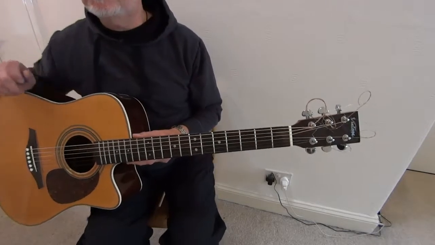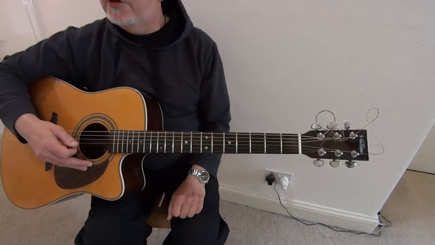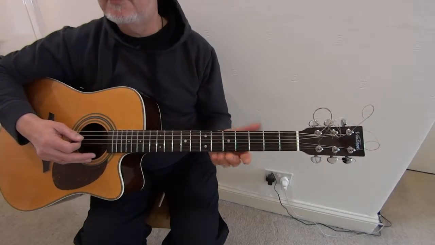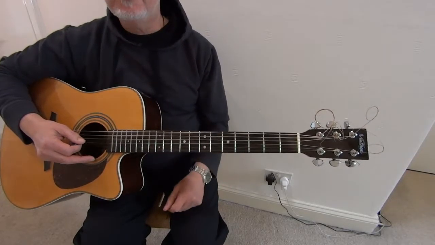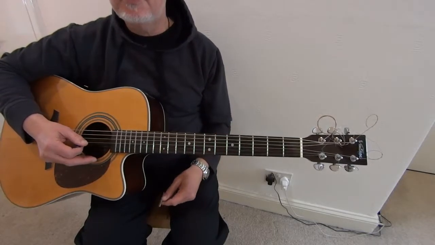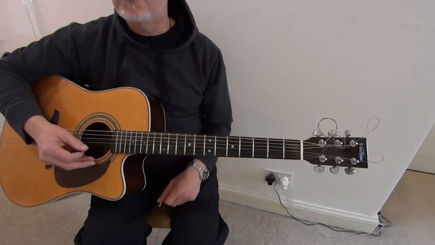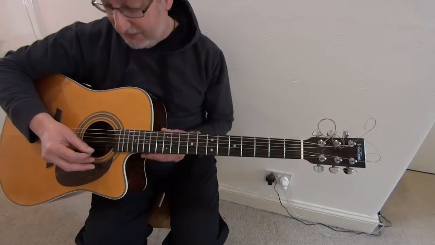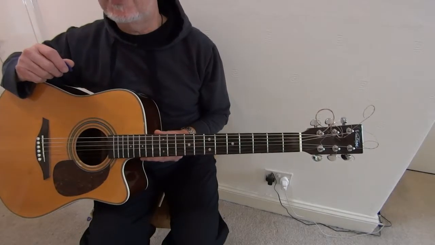For reference, E equals 82.41 Hz, A equals 110 Hz, D equals 146.8 Hz, G equals 196 Hz, B equals 246.9 Hz, and E, top E, equals 329.6 Hz.